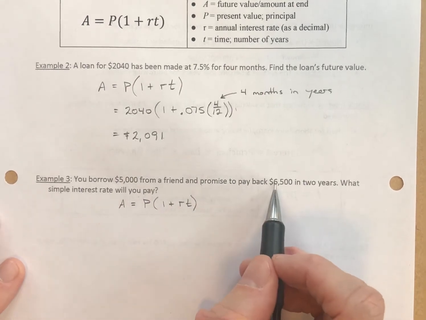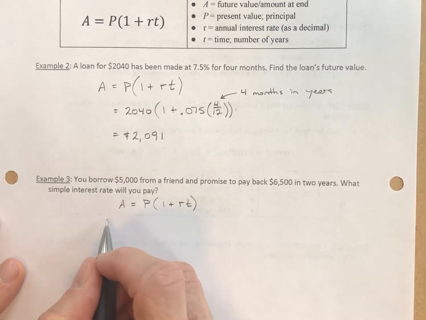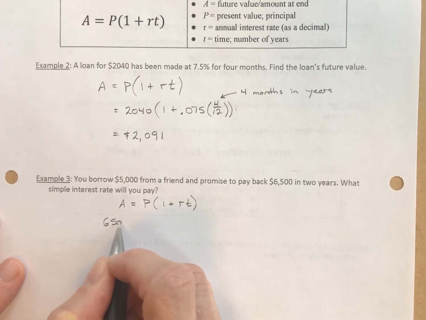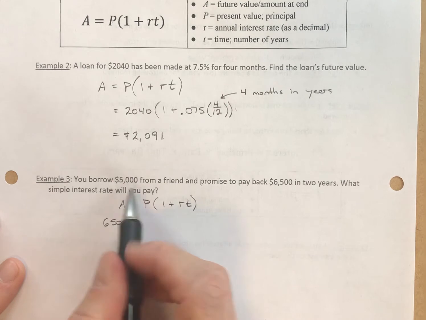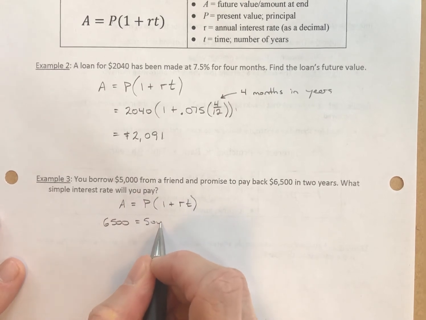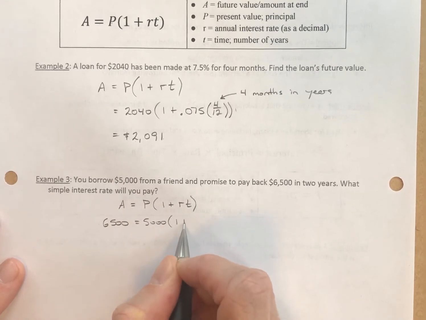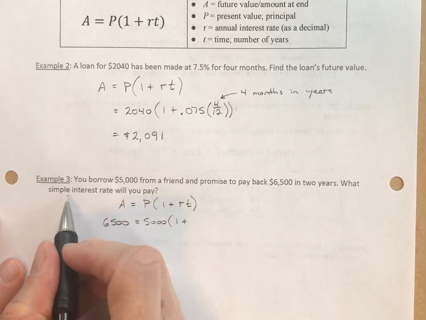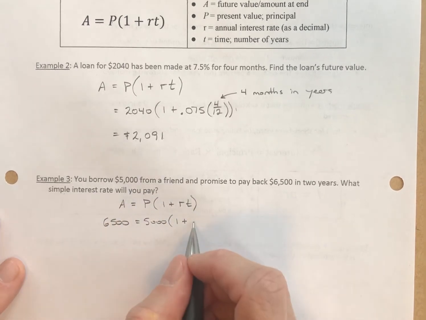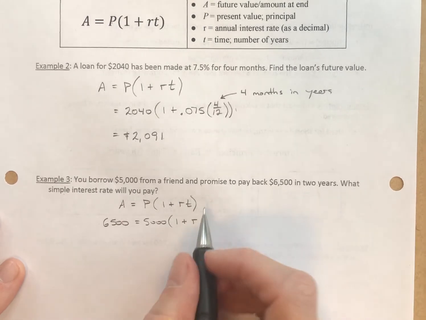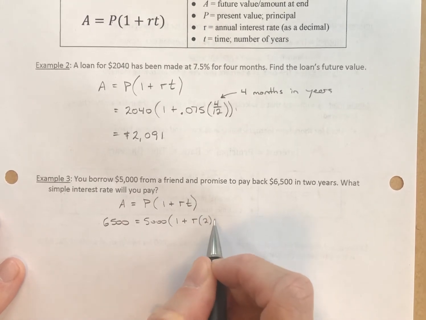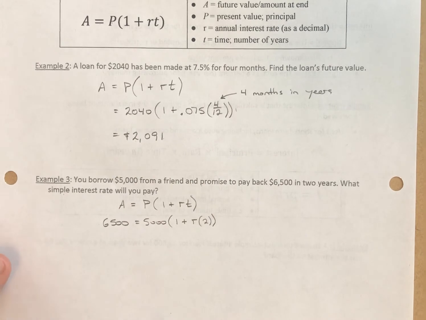You pay back $6,500, so that's the future value. $6,500 equals the initial value, the principal or the present value. You borrowed $5,000 times 1 plus, we don't know the rate, so there's our letter. And we do know the number of years is 2, so 2 times R. Okay, or 2R if you will.